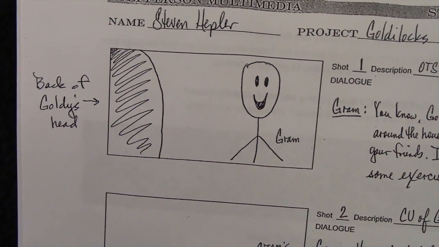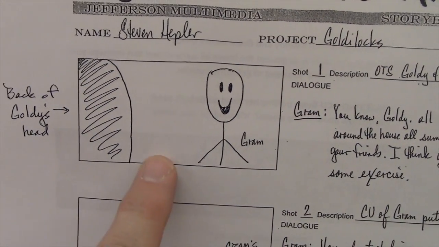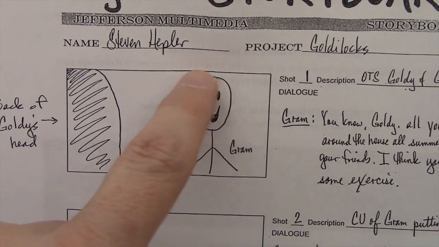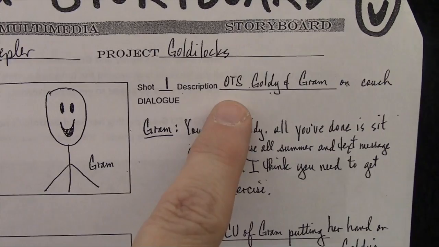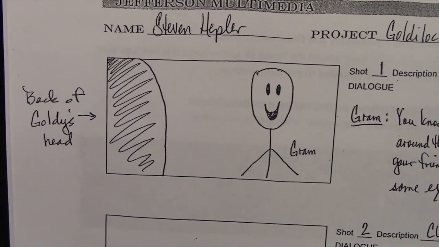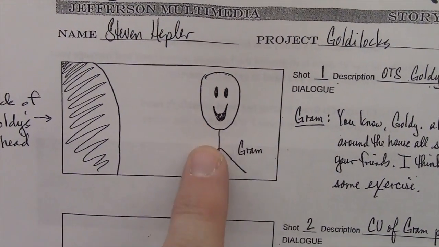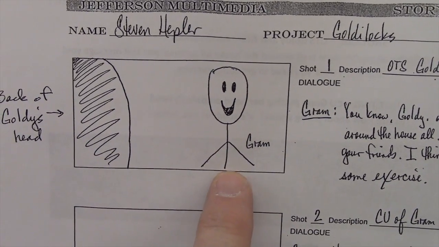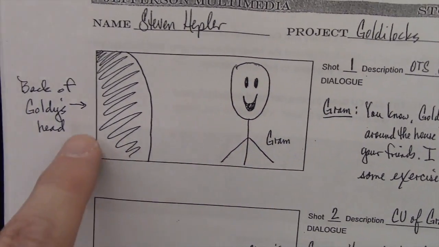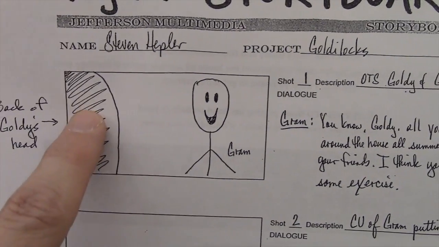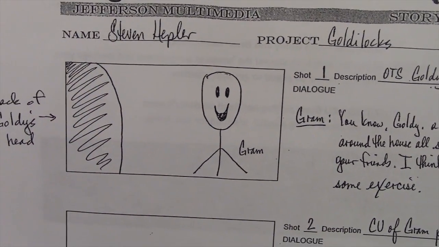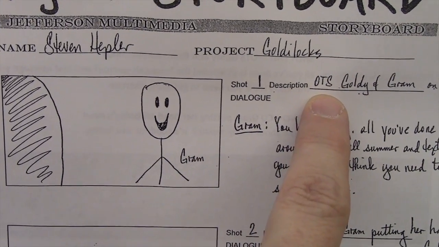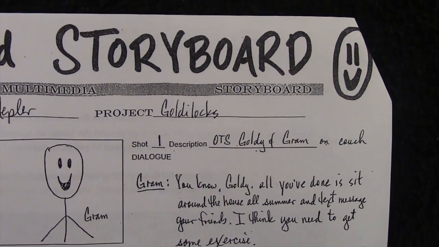Then over here to the left, I have the picture. Notice the person is filling the frame. I don't have a bunch of headroom at the top when I say it's an over-the-shoulder shot. That's also what I've drawn. We have a, looks like a medium shot of Grandma, maybe medium close-up, kind of cuts her off in the middle of the tummy. And this is the back of Goldie's head. So I've shown you over here the picture that I said I was going to draw over here.